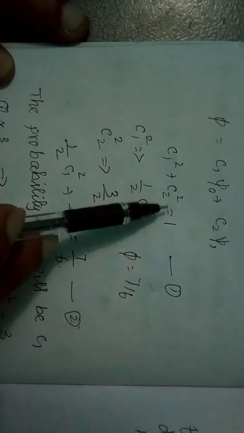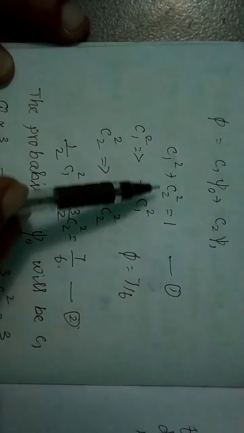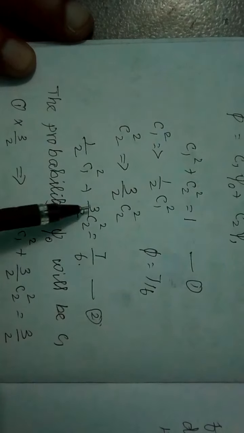In order to find C1, multiply the normalization equation by 3/2 to get 3/2 C1 square plus 3/2 C2 square equal to 3/2, and the second equation is half C1 square plus 3/2 C2 square equal to 7/6.